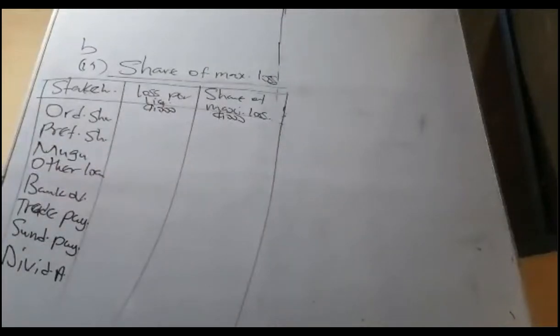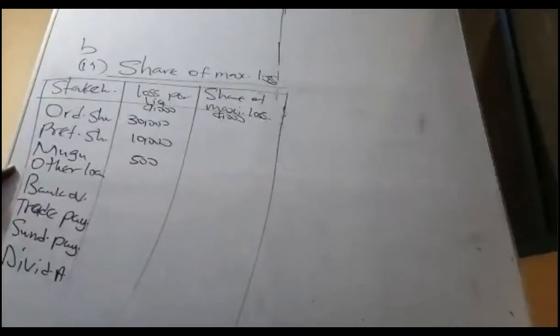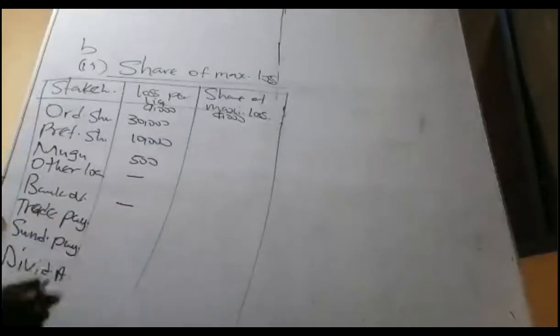Let's see. Ordinary shareholders lost everything in the liquidation, which was 30,000. Mugu lost 500. Other loan, they did not lose anything. Bank overdraft, they didn't lose anything. Trade payable, they lost 3,500.